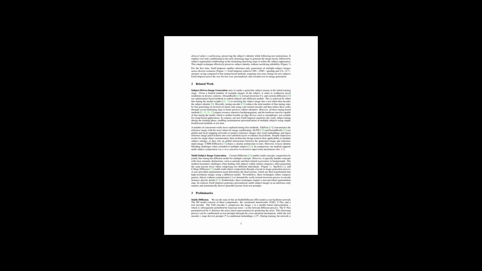The FastComposer method is built upon the state-of-the-art Stable Diffusion (SD) model, which includes a variational autoencoder (VAE), UNet, and a text encoder. The VAE compresses images into a smaller latent representation. The UNet is responsible for denoising this representation, and the text encoder turns text prompts into conditional embeddings. During training, the network learns to generate images from text descriptions. FastComposer improves upon previous techniques by amortizing the subject tuning step and being capable of instantly generating personalized multi-subject images based solely on text prompts, without additional user input or extensive computational resources.